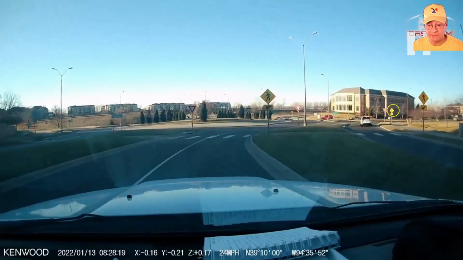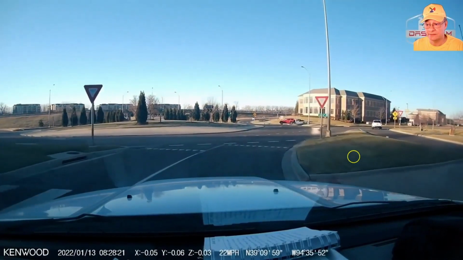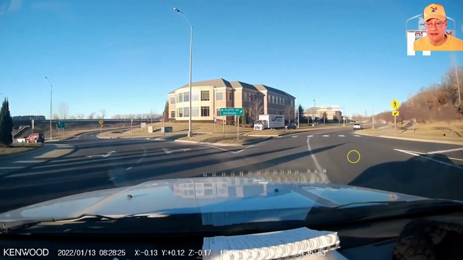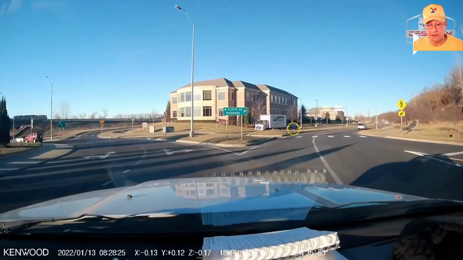Let's have a look at a real life clip, and we'll track the camera as he progresses through the traffic circle. So the camera has now entered the traffic circle. Notice these two vehicles, a truck and another vehicle slightly behind that and in the adjacent lane. Because the camera is now within the traffic circle, these two vehicles need to give way to the camera.